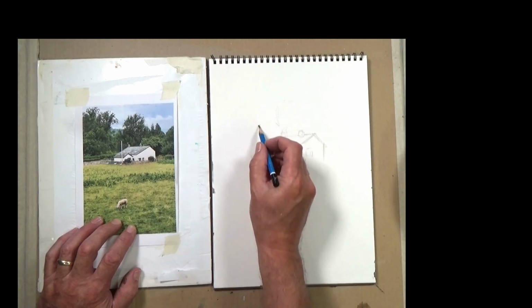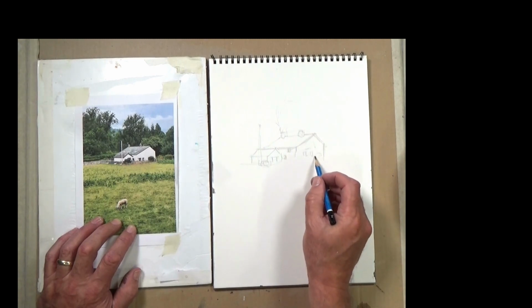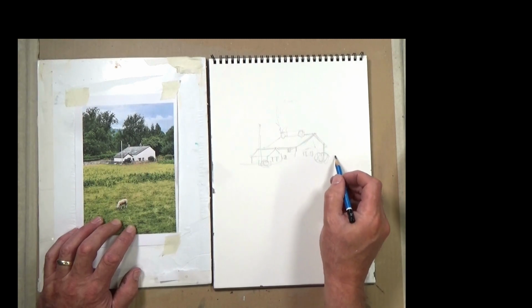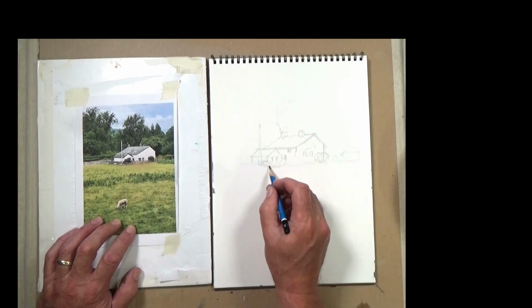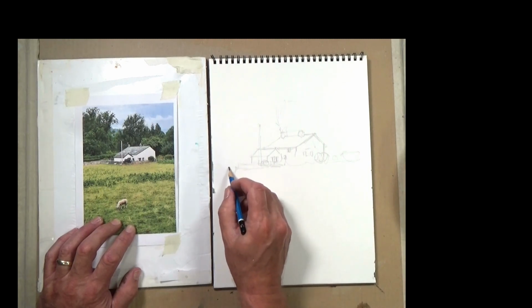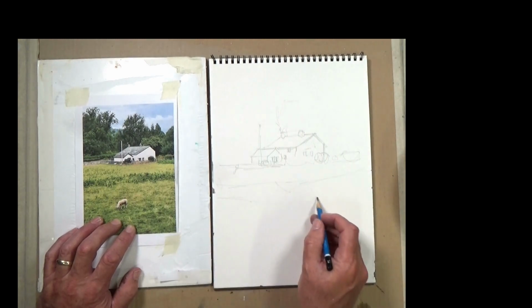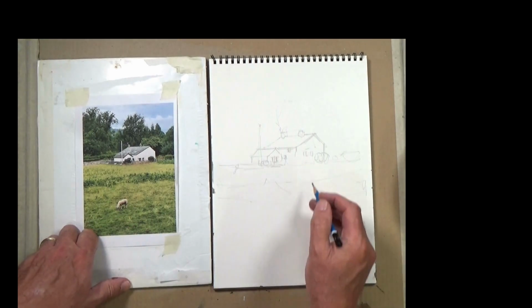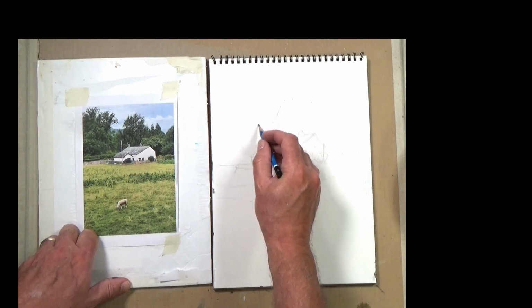If you look at the photo on the left, there is near my left hand a sheep, a sole little character there. I'm not sure whether I'll include this animal in the painting. I might save that for another occasion. Just really wanted to get across the main storyline, which is the farm itself. There's a nice backdrop of trees that I'm about to sort of rough in with my pencil.